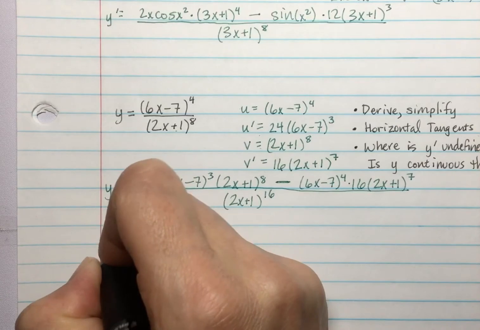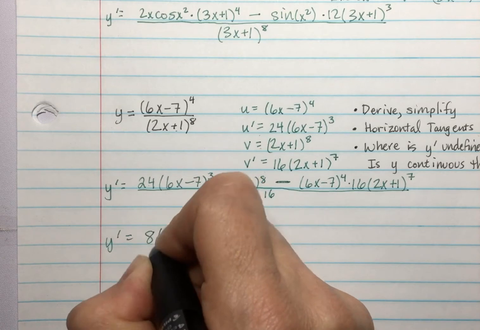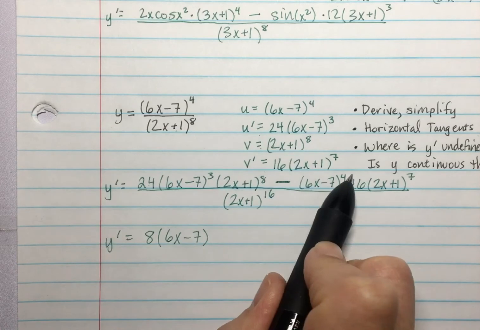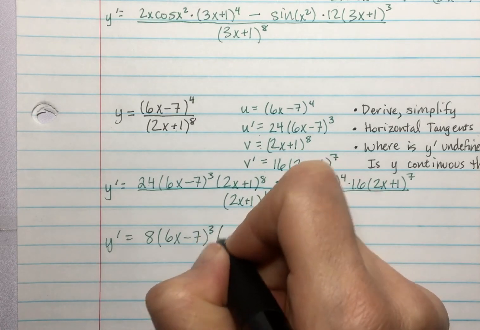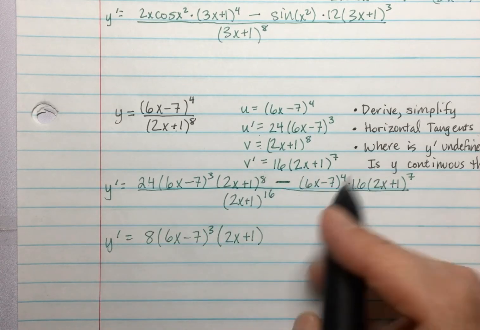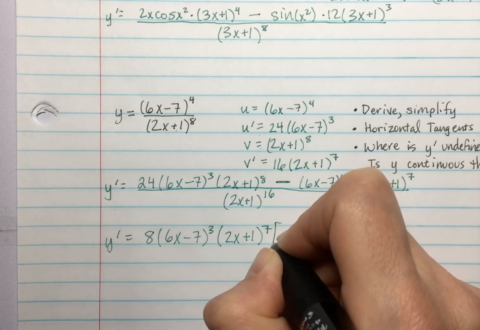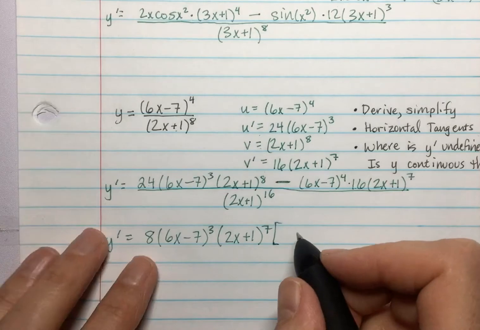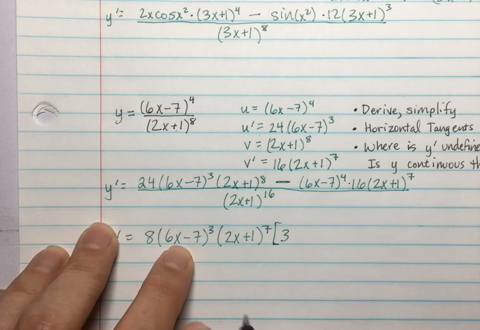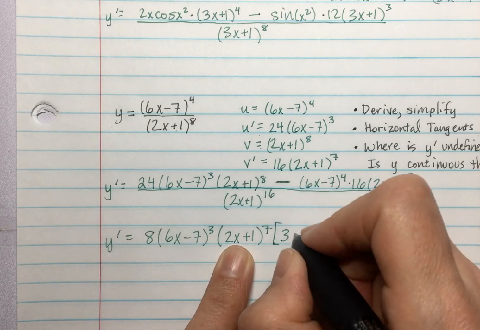So y prime is, I have my 24, my 16, I can factor an 8 out. And then the 6x minus 7s, if there's 3 here and 4 there, I can take 3 of them. The 2x plus 1s, there's 8 in this first wad of stuff and 7 in the second wad of stuff, so I can take 7 out. And then I'm going to do a square bracket, just like I did on the product rule stuff. And then I have 3, because 8 times 3 is the 24. 6x minus 7 cubed, I have enough. 2x plus 1, there's 7 here, I need 8, so I need another 2x plus 1.